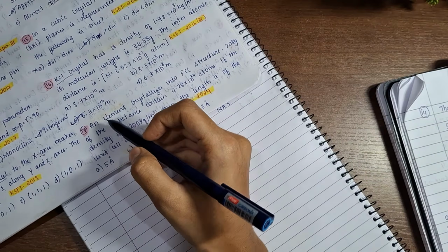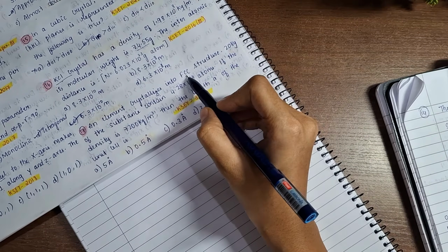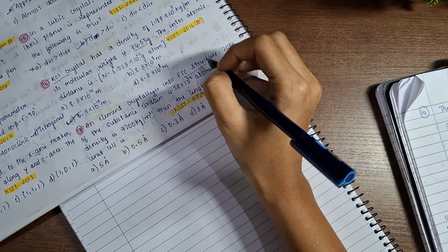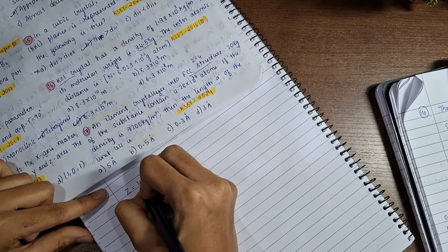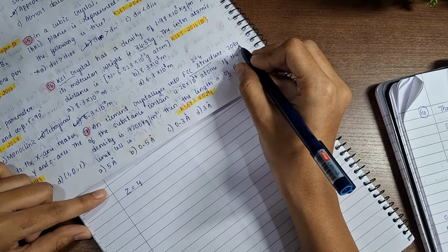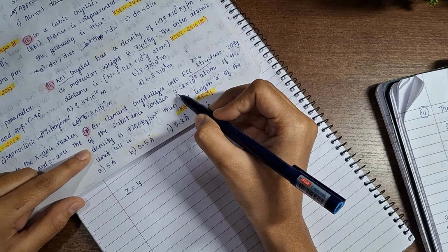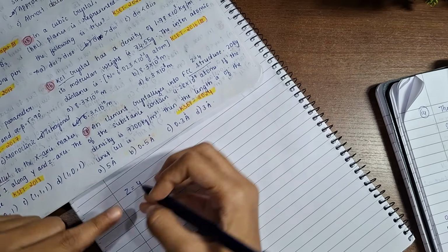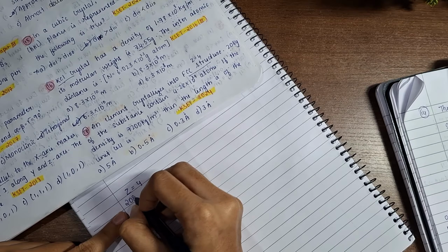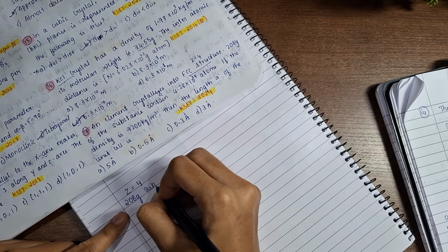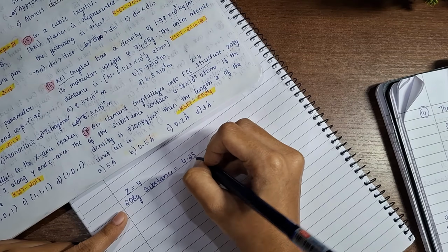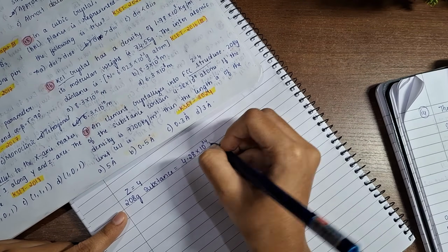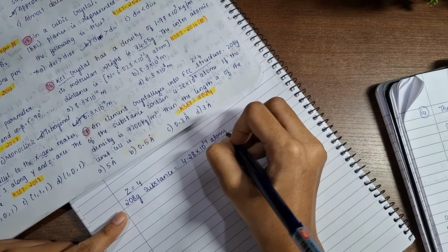Next question is also same. An element crystallizes into FCC structure. See, FCC, that means Z is equals to 4. 208 gram of the substance contains 4.28 into 10 power 24 atoms.